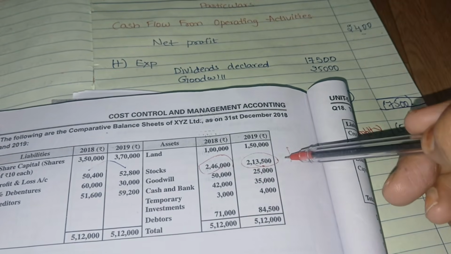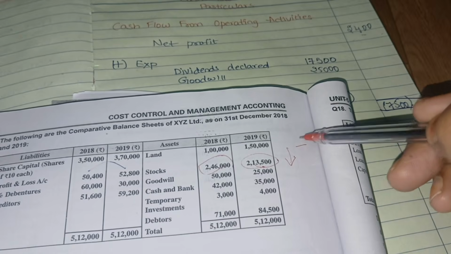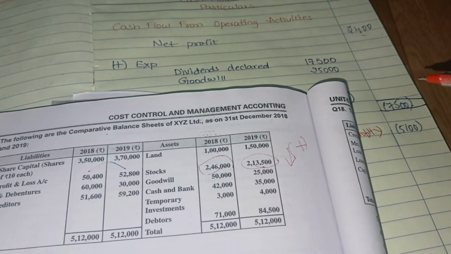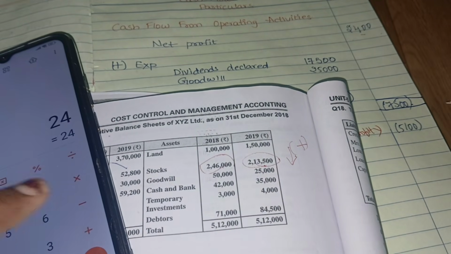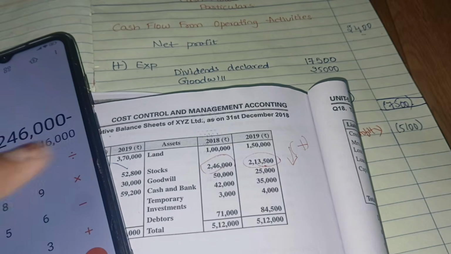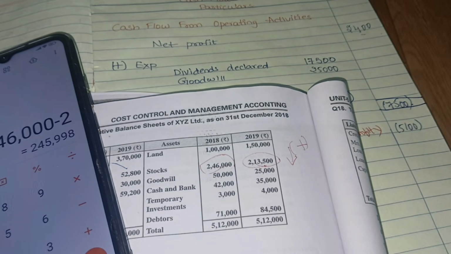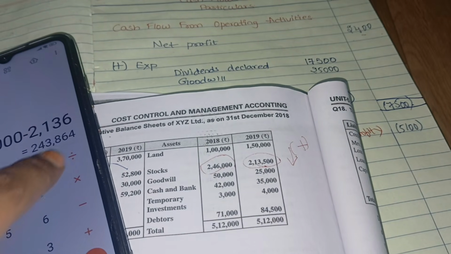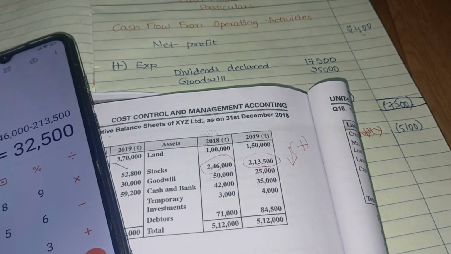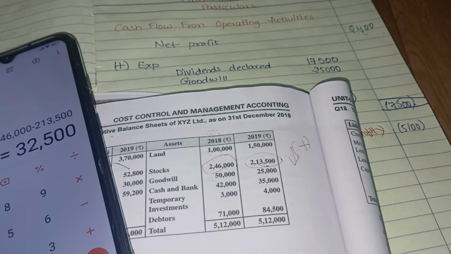It is decreasing. Decreasing means what we need to do? We need to add it. 2,46,000 minus 2,13,500, what will be the answer? 32,500. We need to add it.